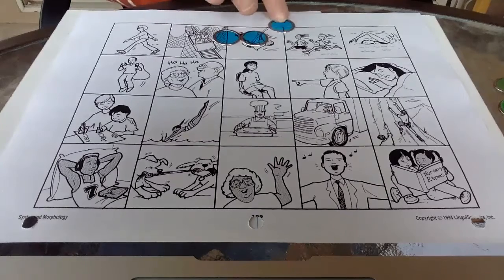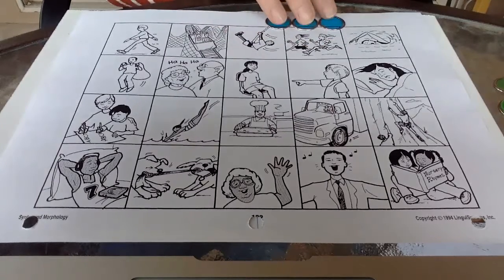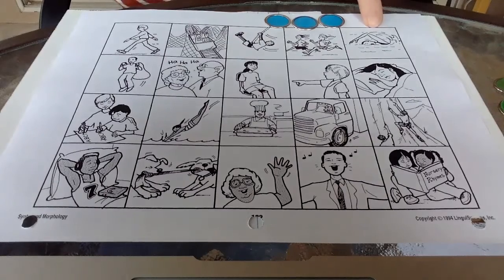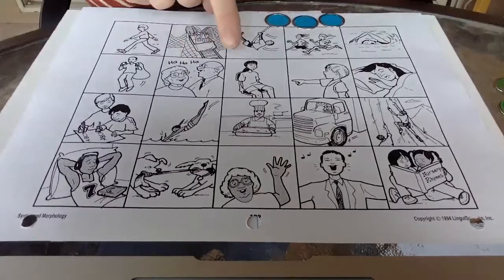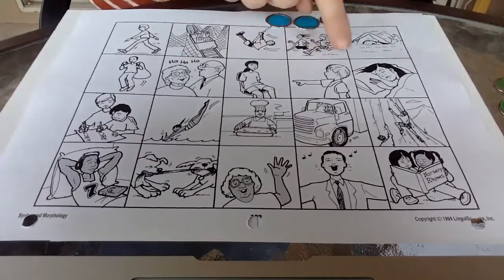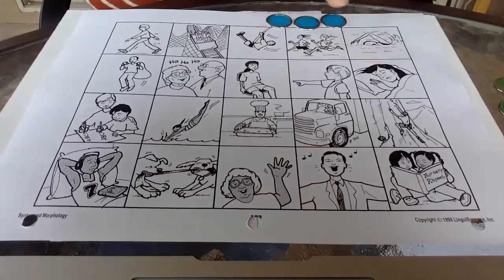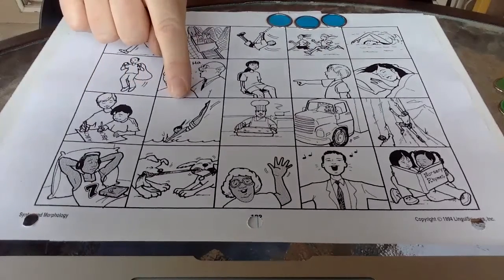He is swinging. They are running. And then you repeat this with each picture. She is swimming. He is jumping. They are laughing. She is sitting. He is pointing. She is sleeping. They are writing. She is diving.